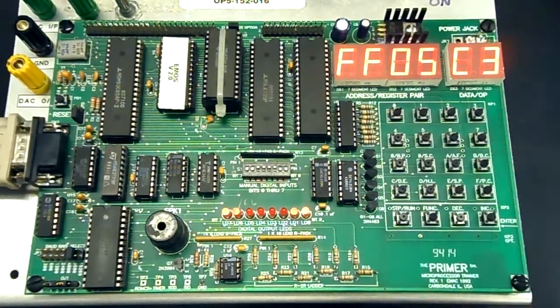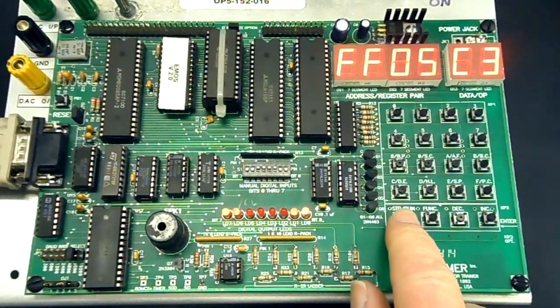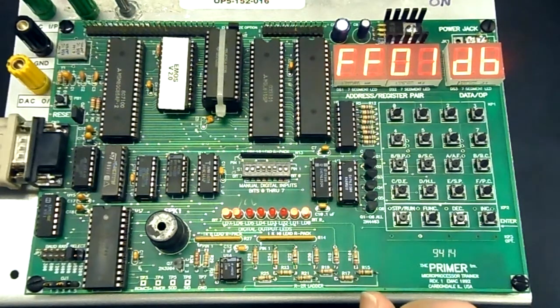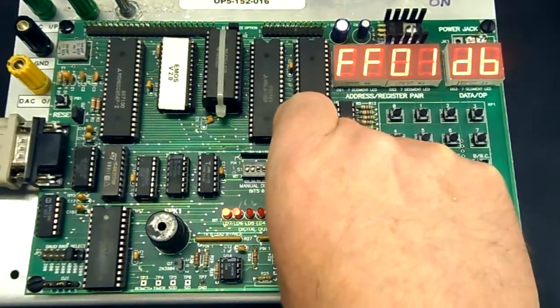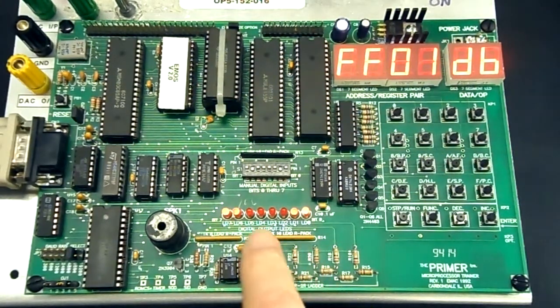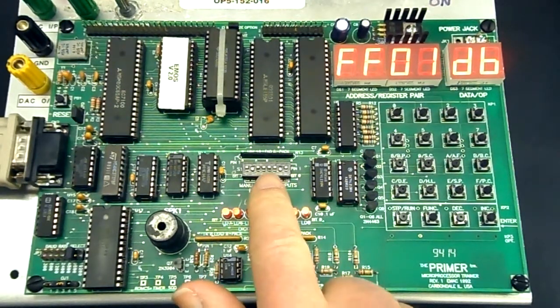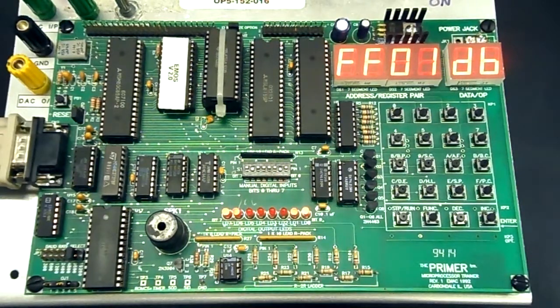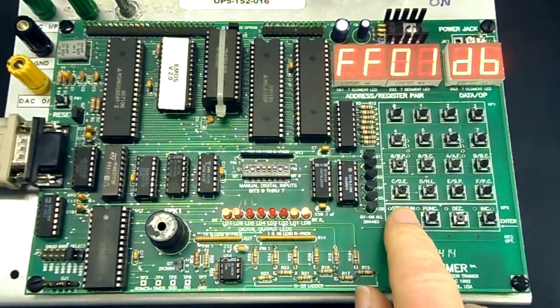The next instruction is C3, which is the jump instruction, so if I press the step key, it now jumps to FF01. I'm going to change the data on my dip switch, and you'll notice there was no change on the LEDs because it hasn't actually entered that data into the accumulator yet. I have to go to the next step.